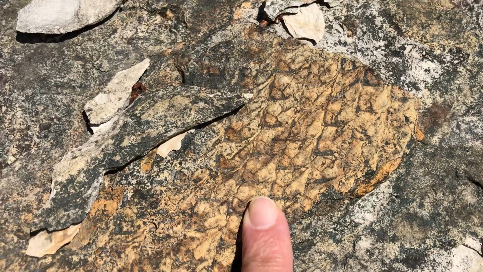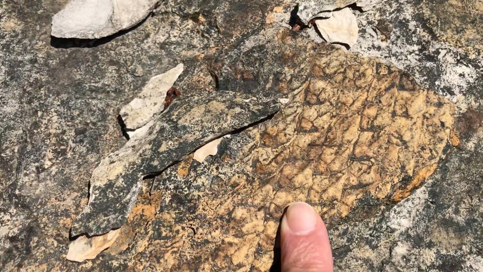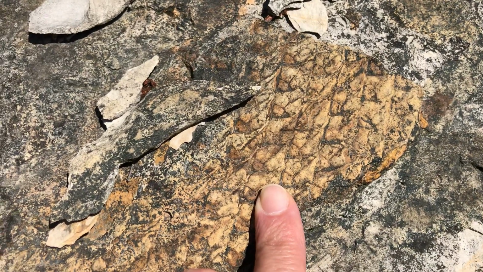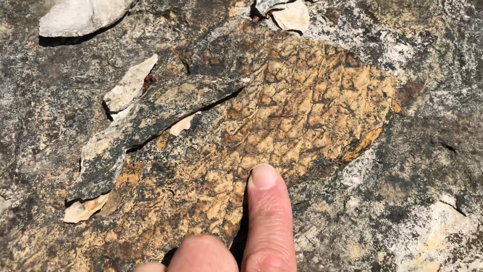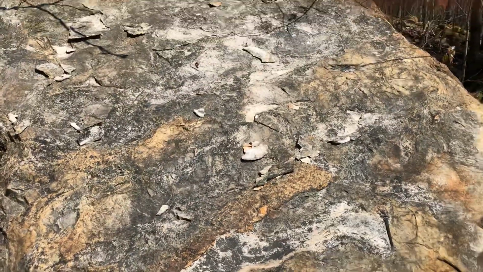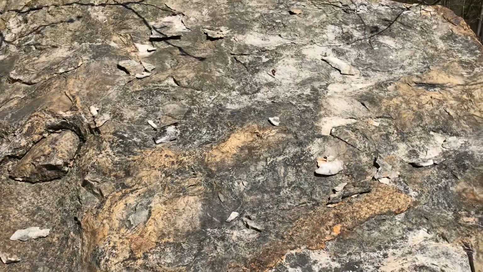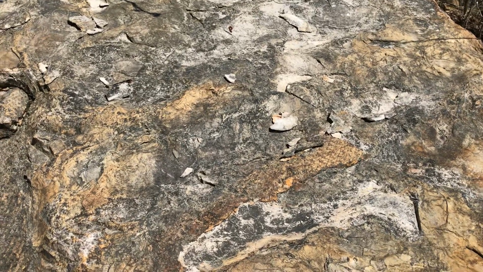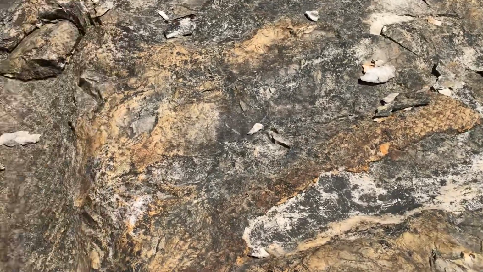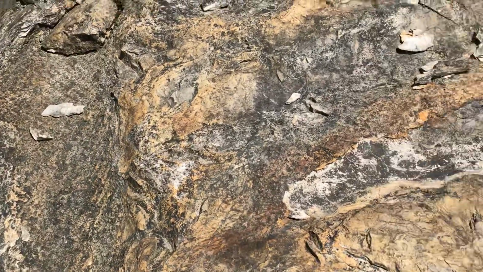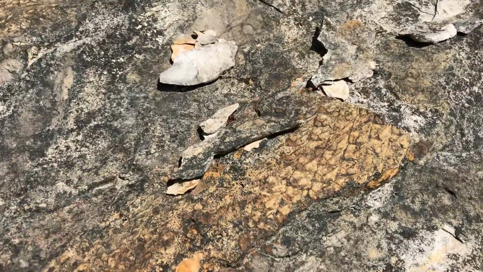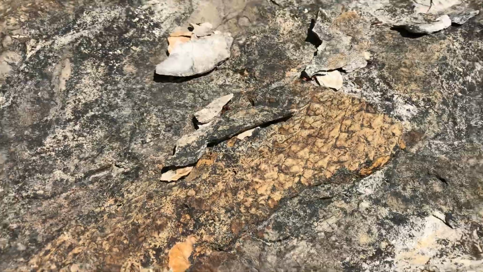These are impressions of tree bark left behind in the sediment, and this particular type of tree was a tree fern that made enormous forests in North America during the Carboniferous. It's called a lepidodendron, and all of these pieces are lying down parallel to bedding, and they just simply left impressions in the siltstone.